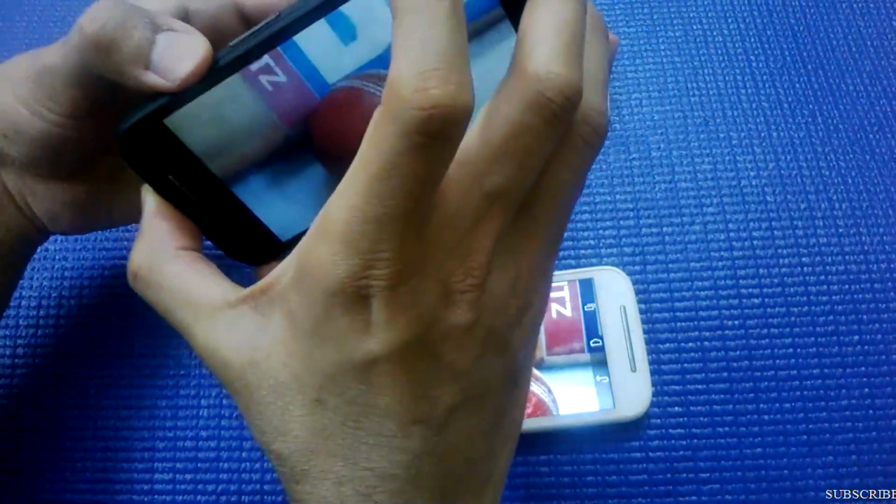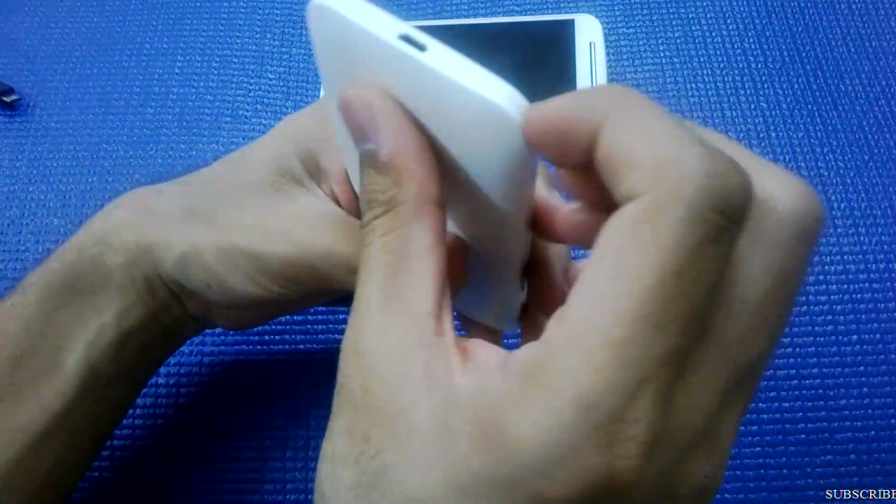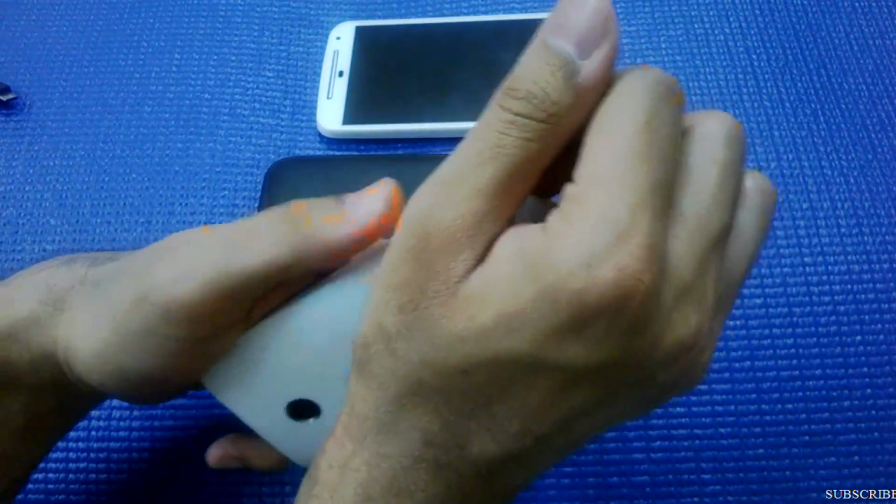Coming to another aspect, which is the battery aspect, let me show you what we got at the back.